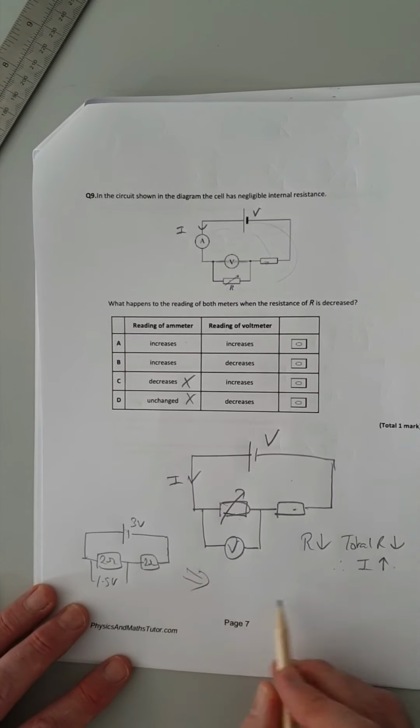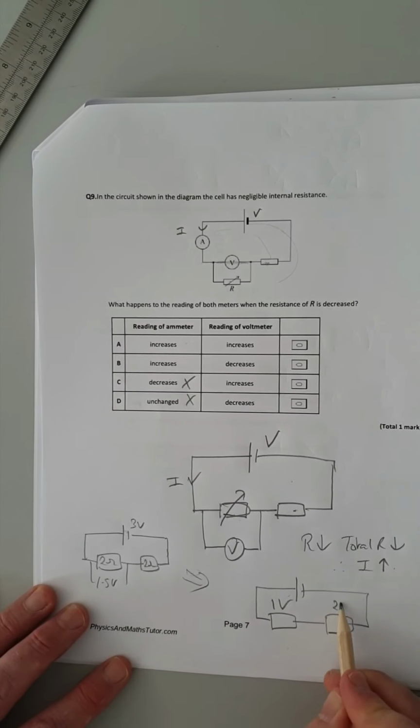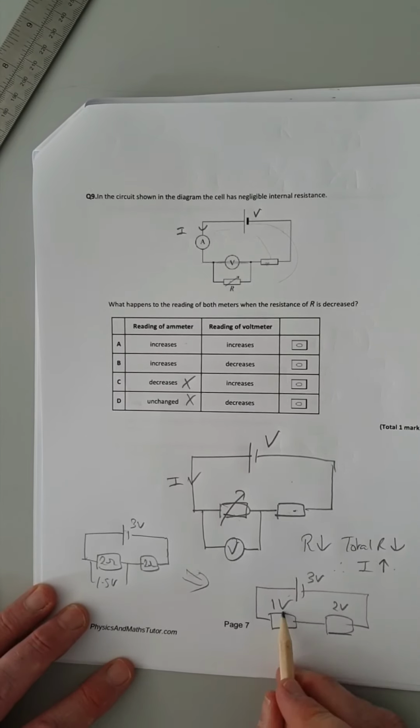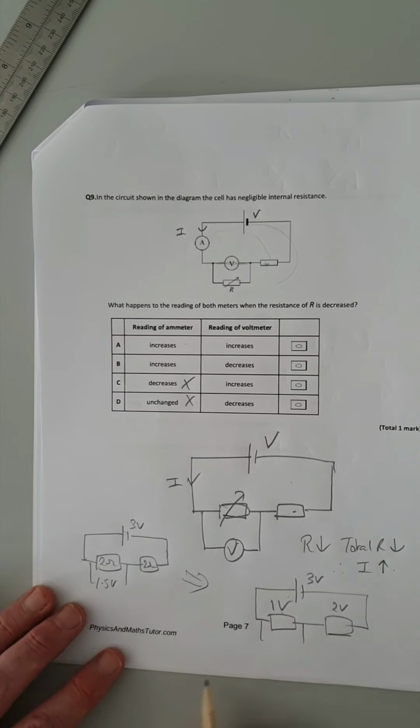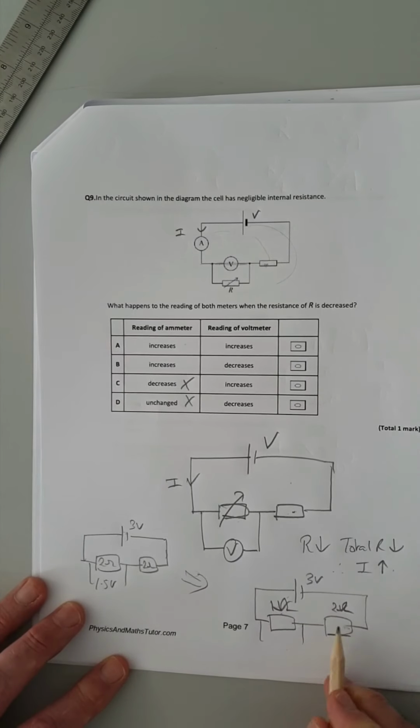But if I change this, so this is now 1 ohm and 2 ohms, this one's going to get less voltage because more of the energy is going to be transferred to this resistance, and we can check that out.